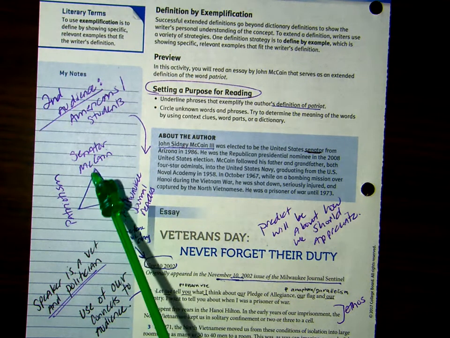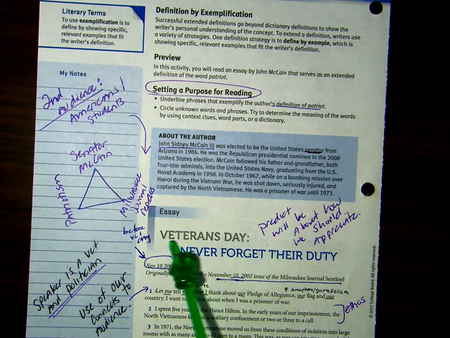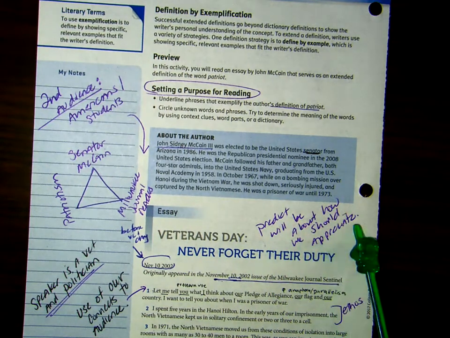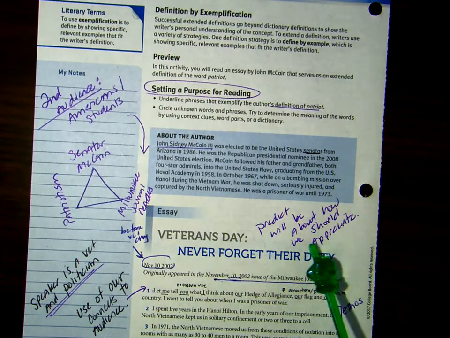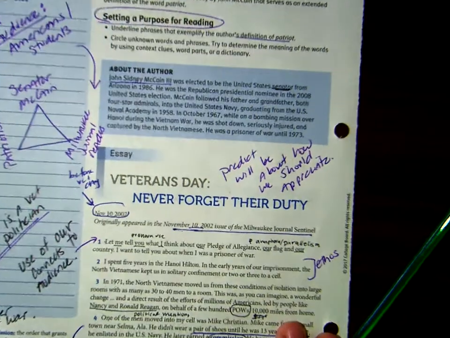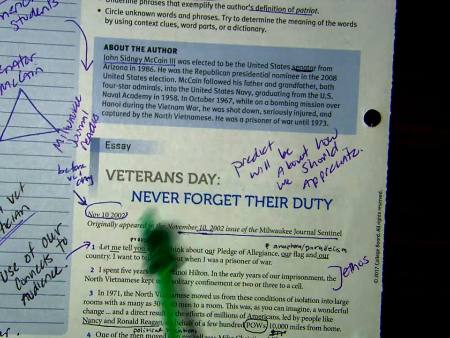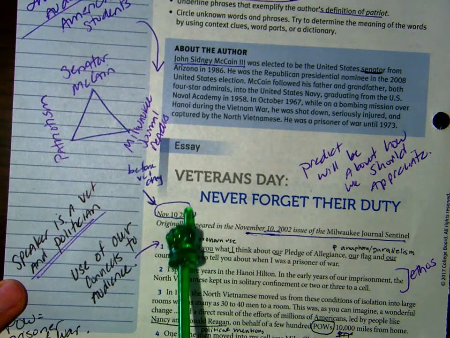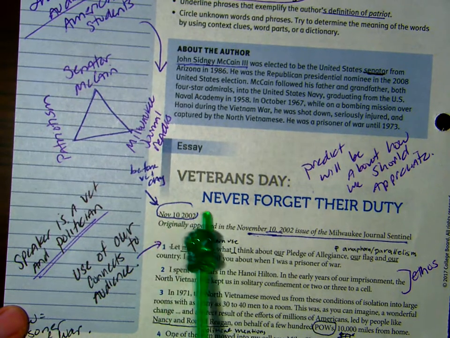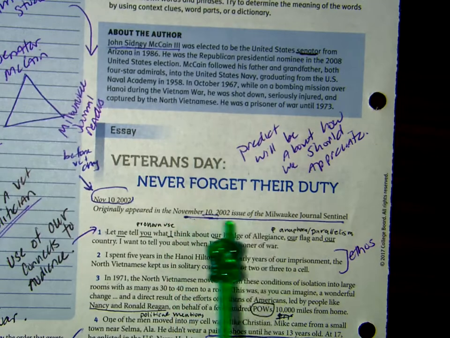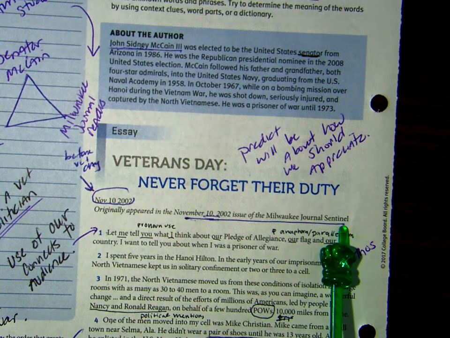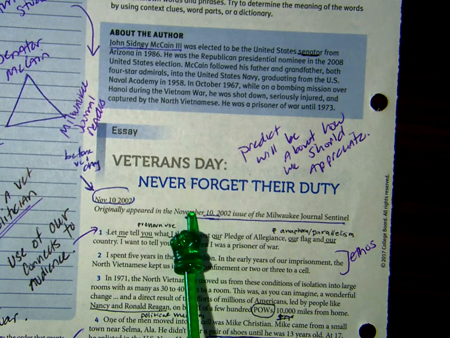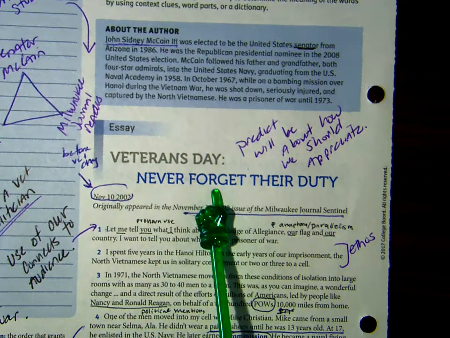So right here, notice that first we predicted Veterans Day, Never Forget Their Duty. We predict this will be about how we should appreciate veterans or Veterans Day. So there's a prediction right there. And then look at the date and you notice it's on November 10th before Veterans Day, and that it came from the Milwaukee Journal Sentinel, so this was published there. So in other words, this was published in 2002, right before Veterans Day.